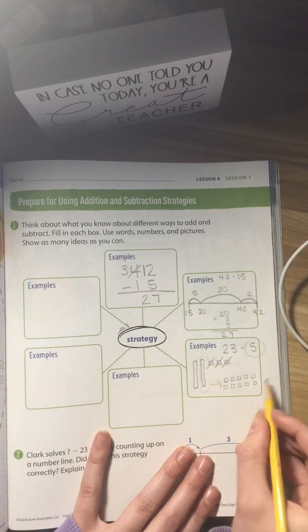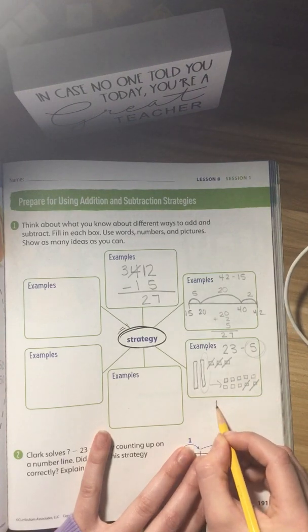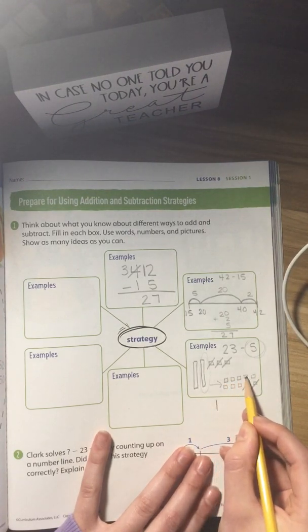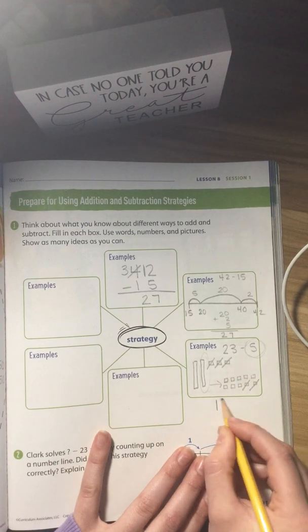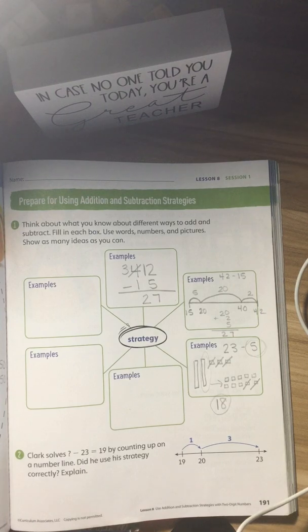I have 3, 4, 5. So my answer is I have 1 ten now, and I have 1, 2, 3, 4, 5, 6, 7, 8. I have 8 ones. So my answer is 18 for that one. I can draw a picture to help solve.